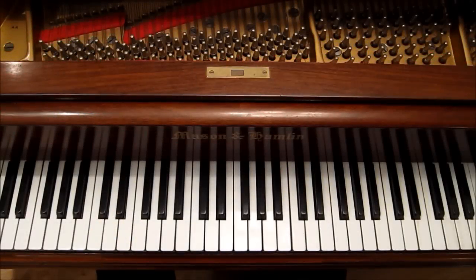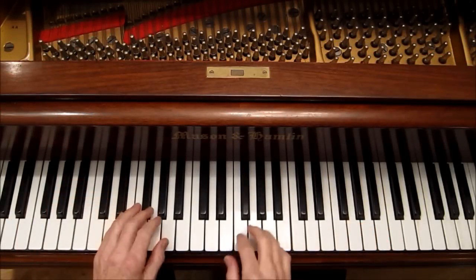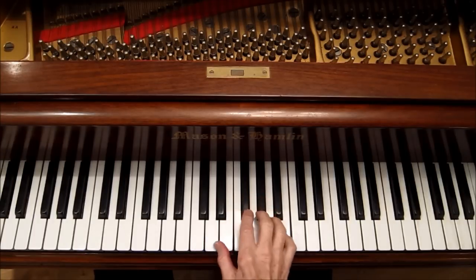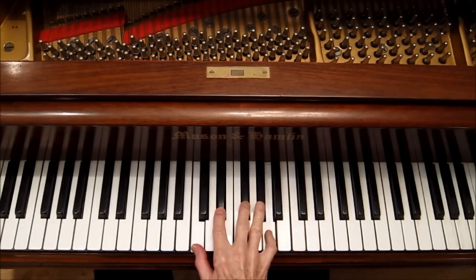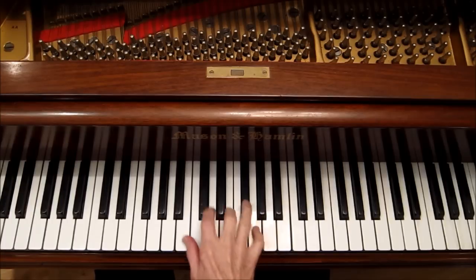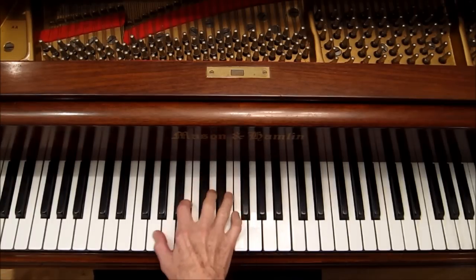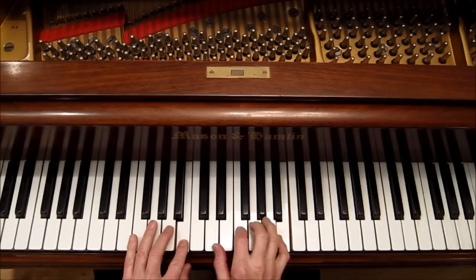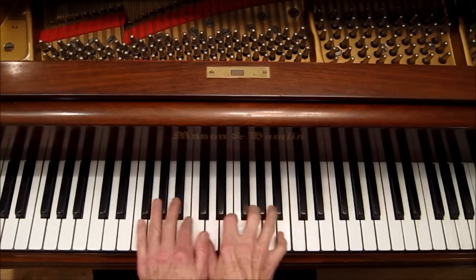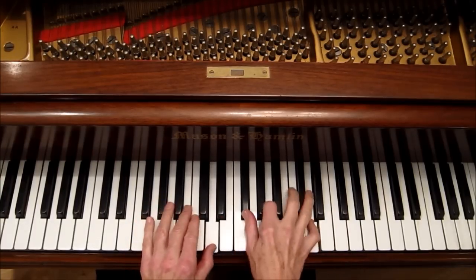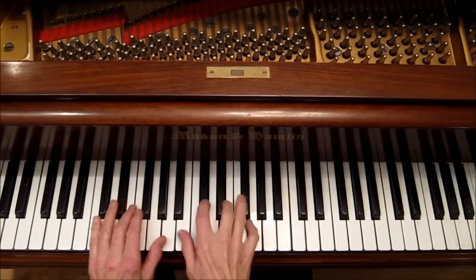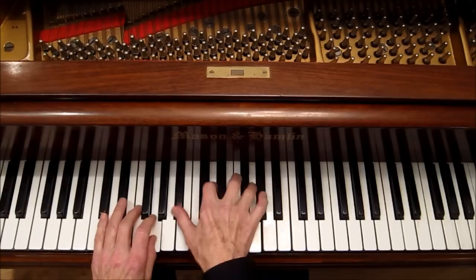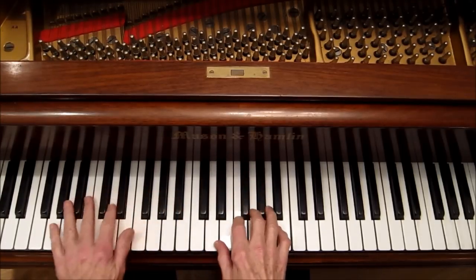A couple more examples of things you can do are the locked hands voicings. In other words, I'm going to voice that in chords now like this. And then I'm going to double that top note. So these move in a locked position like... George Shearing technique.